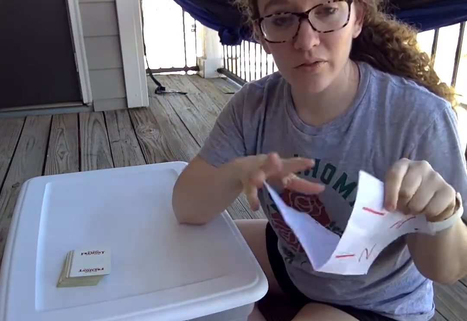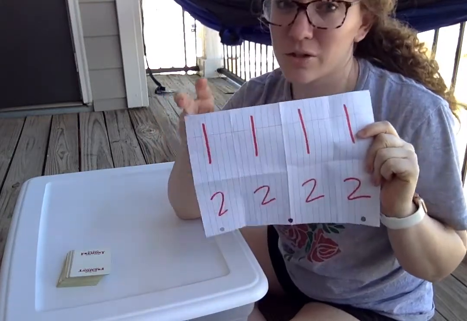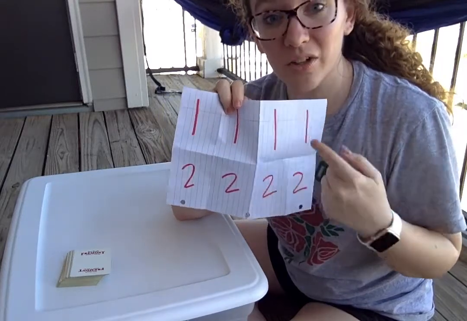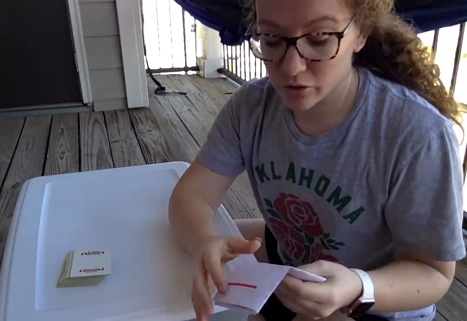You'll need 4 of each number going all the way up to 10. So you can decorate them however you want. You can do them in different colors. You could add your own pictures and make your own cards that way.